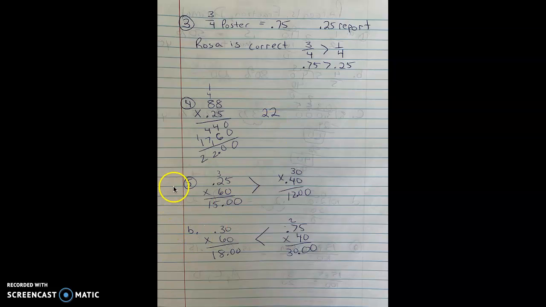On number 5, I took 0.25 times 60, and I got 15. I took 30 times 0.40, and I got 12. So notice 15 is greater than 12. For B, I got 18 is less than 30.